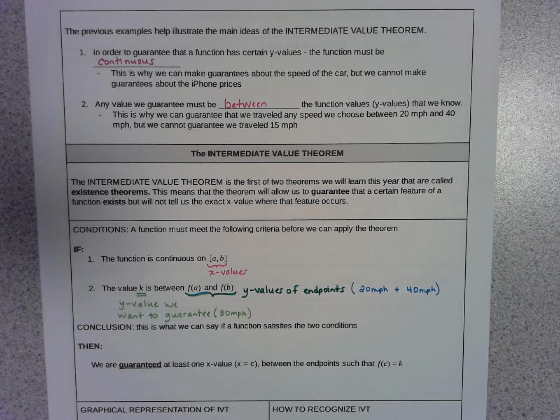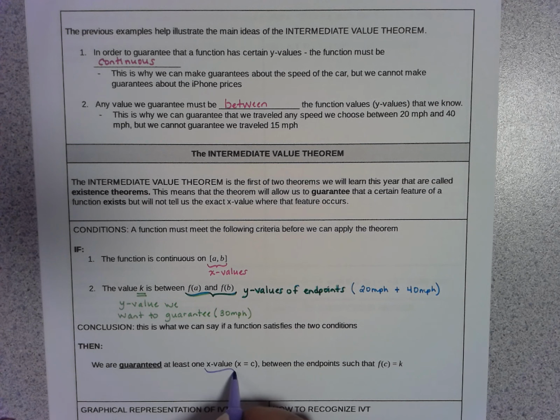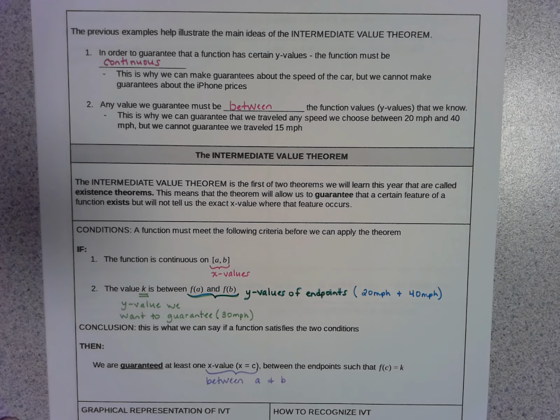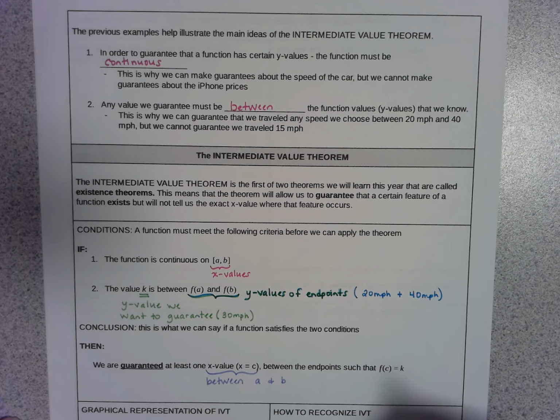If your function's continuous between your x values and the value you want to guarantee is in between the y values of the endpoints, then the conclusion of the intermediate value theorem says we can guarantee that there is at least one x value, c, which is between a and b, the x values of our function that we're guaranteeing is continuous, such that f of c is equal to k.